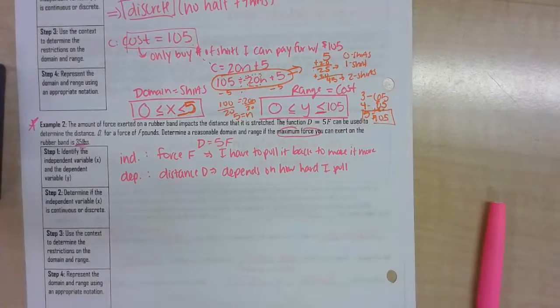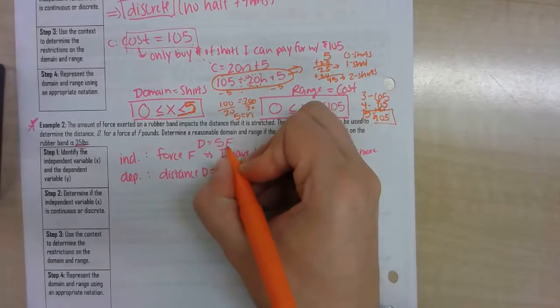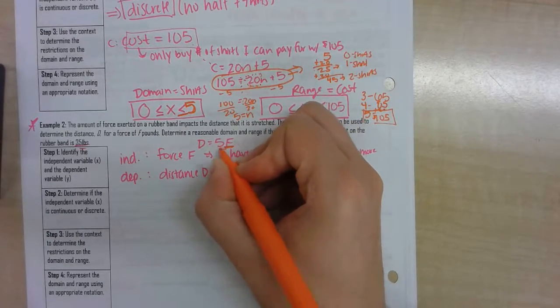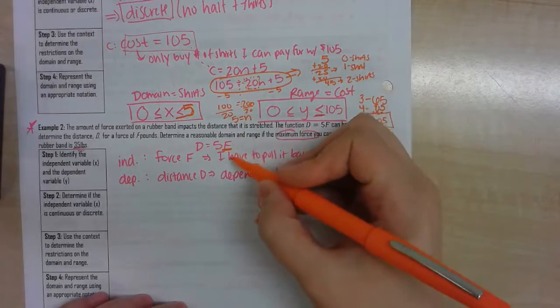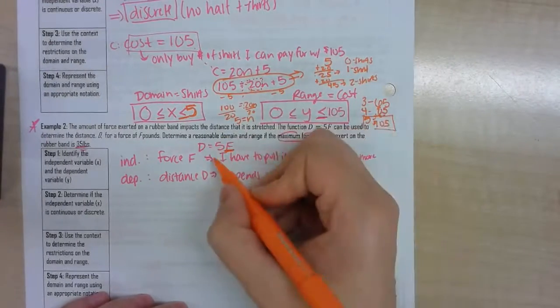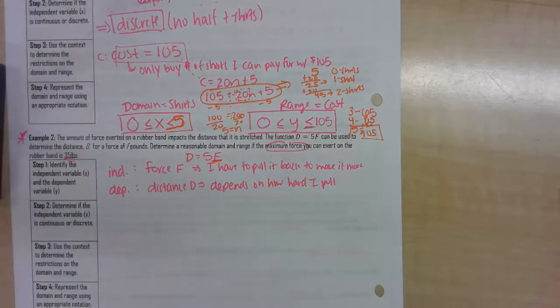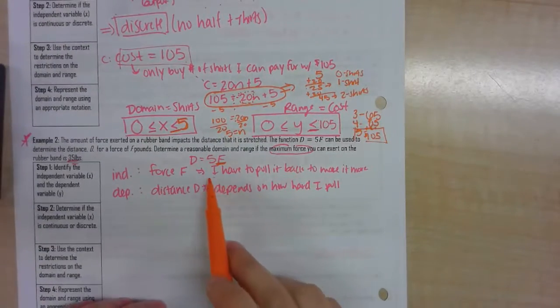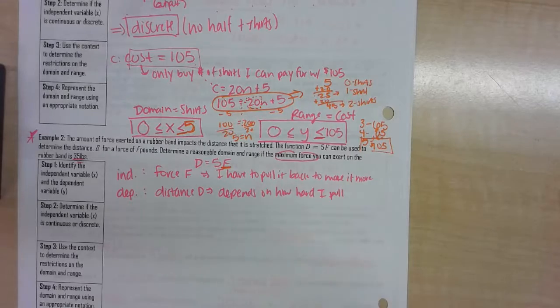Again, if we're trying to cheat, your independent variable, force, is always going to be that number behind the F. Your independent variable is always going to be behind that number on the side. Your dependent variable is always going to be by itself over there. I'm just throwing that out there. But logically, your independent variable is always the one that you have to change in order to make something happen.